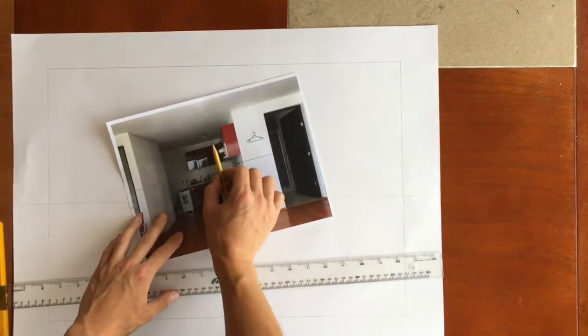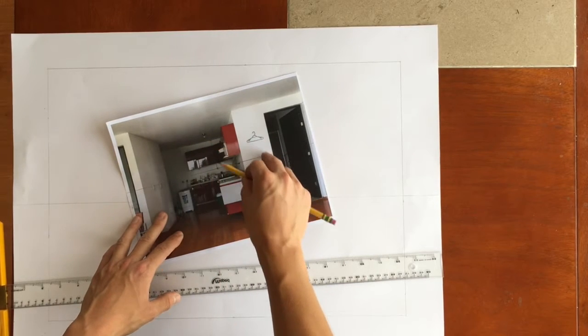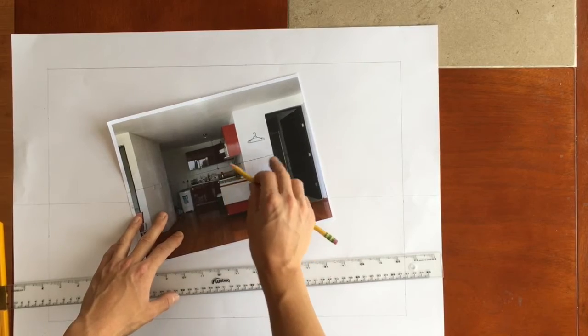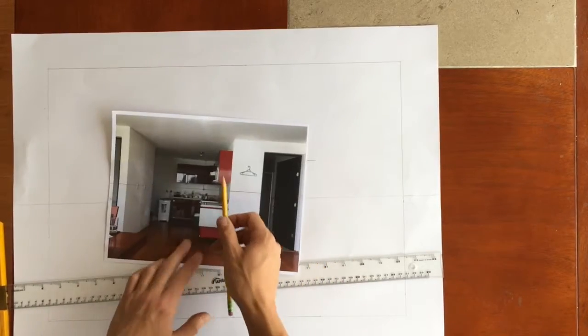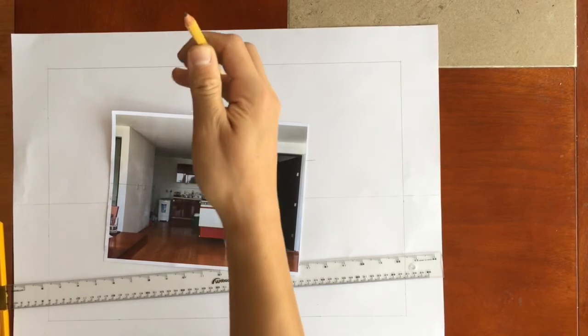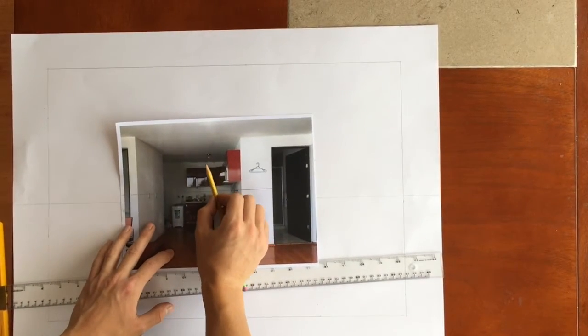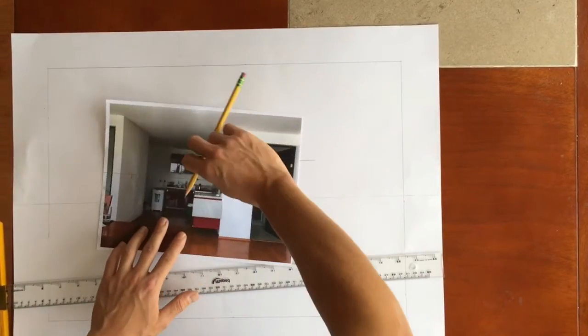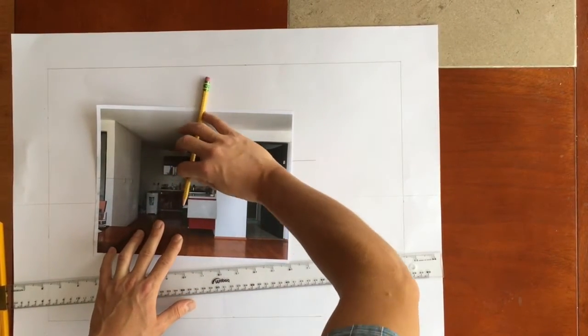Okay, then we're going to measure from the vanishing point to the floor, and we're going to use this basic unit. If you were in real life, you'd be holding your hand out like this, holding this with your eye and your pencil, and you'd be measuring it to this.